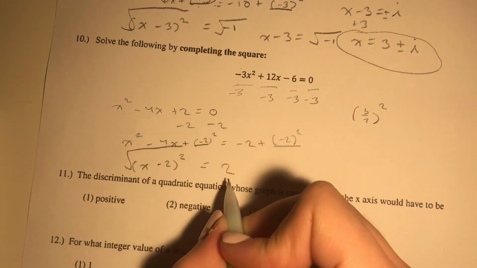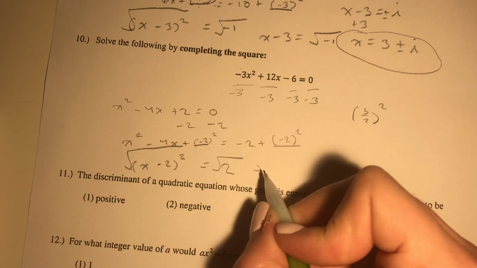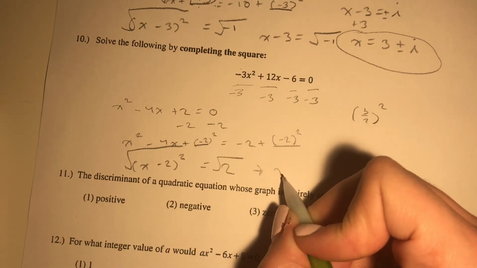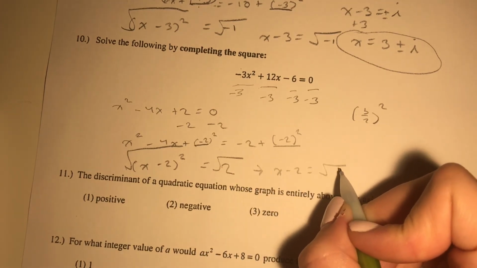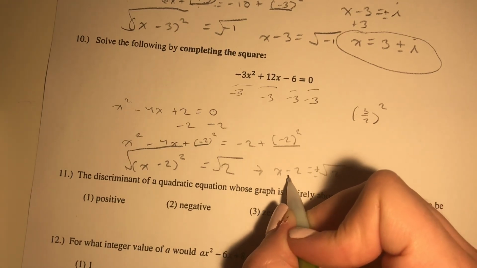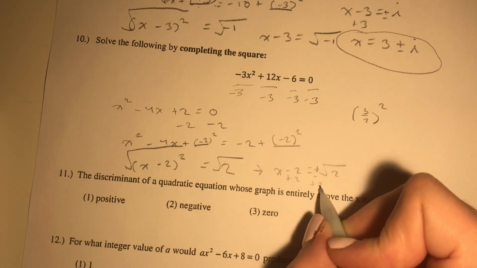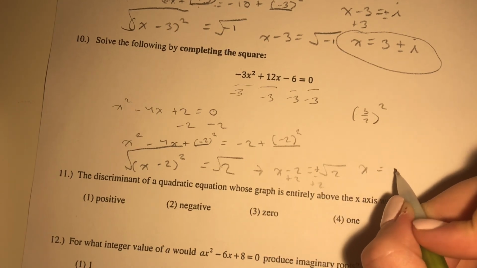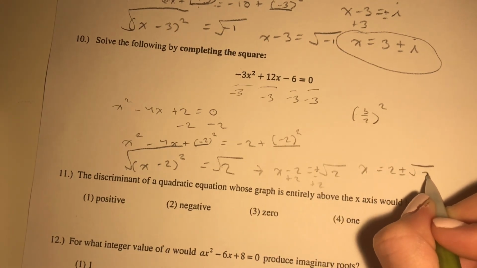Take the square root of both sides. I'm going to make a little arrow. We're going to have x minus 2 equals the square root of 2, plus or minus. Do not forget about your plus or minus. So we're going to add 2 on both sides. Plus 2. We get x equals positive 2 plus or minus the square root of 2.